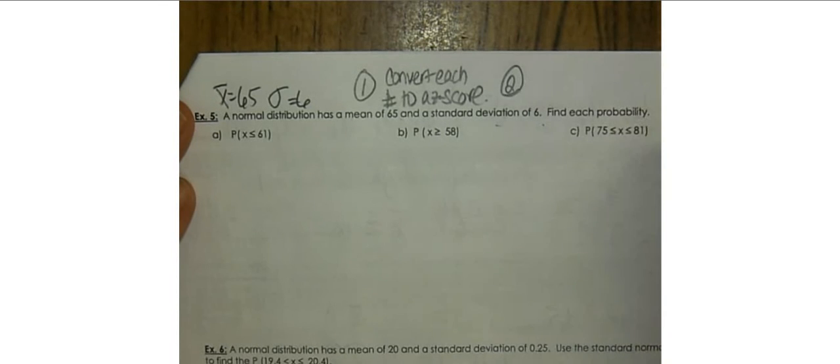The next thing you need to do is make sure that you have a statement written with a less than or equal to symbol, so that you can actually use your table. If you have a greater than or equal to symbol, then we're going to work with complements, where we work backwards, that 1 minus, just like we did in the last lesson.